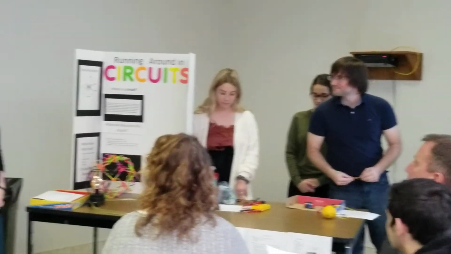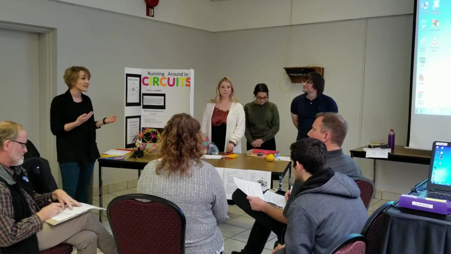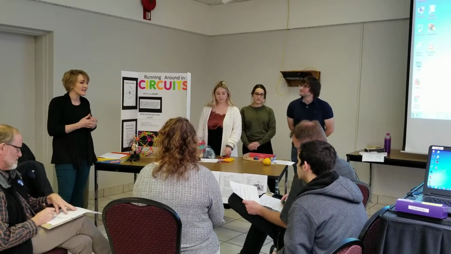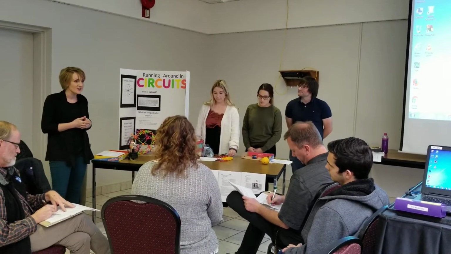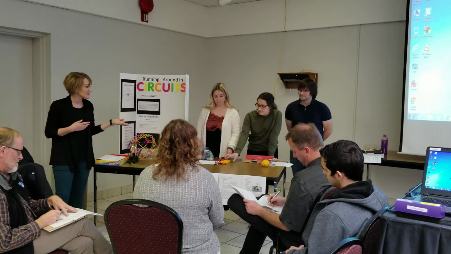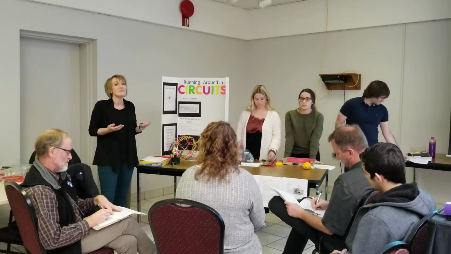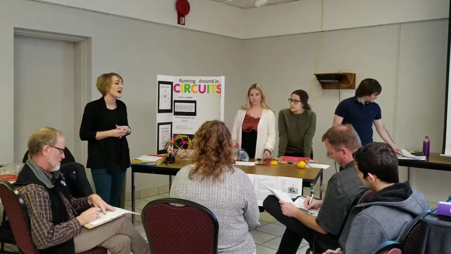We also plan on having a couple of tables set up so that we will have our own build-your-own-circuit area, where you can create your own circuit. So in there, we want to have some different materials for them, such as alligator clips, batteries and battery cases, some more lights, and we're also considering maybe incorporating some snap circuits as well.